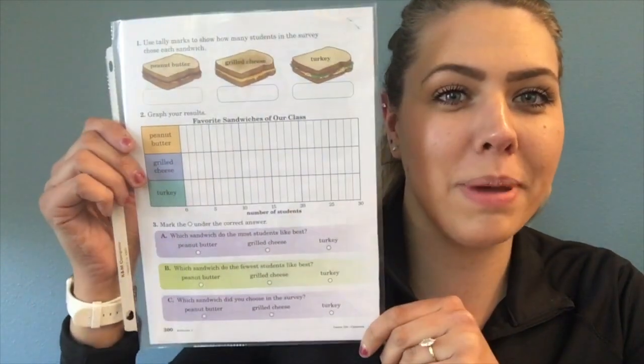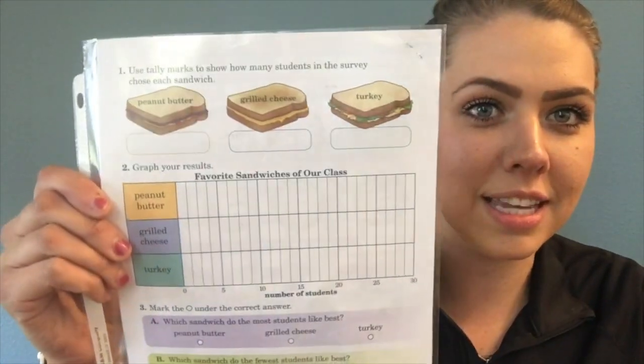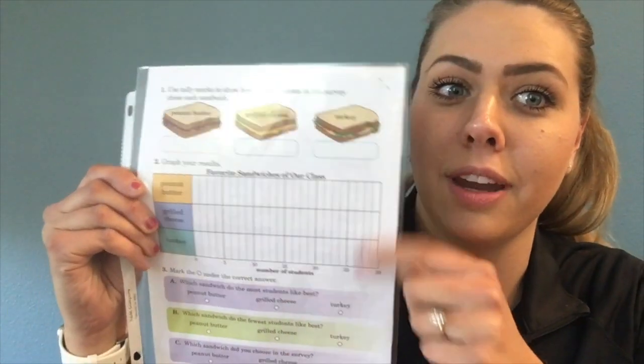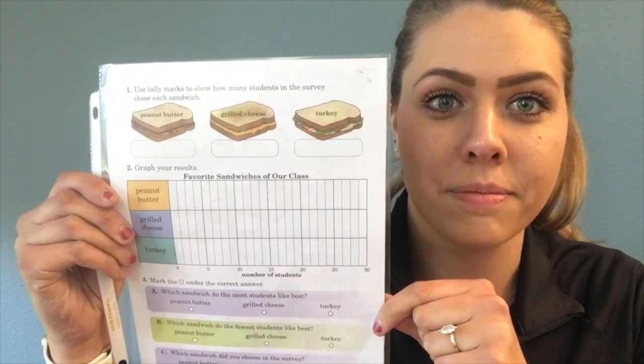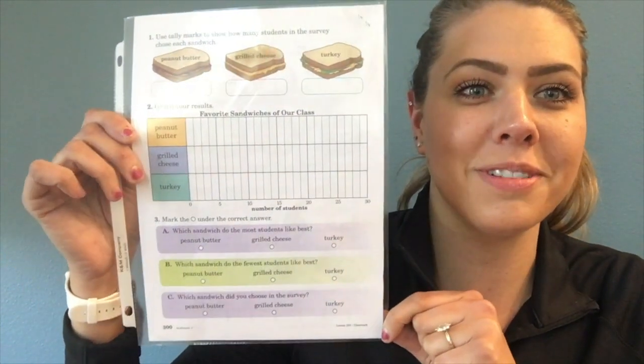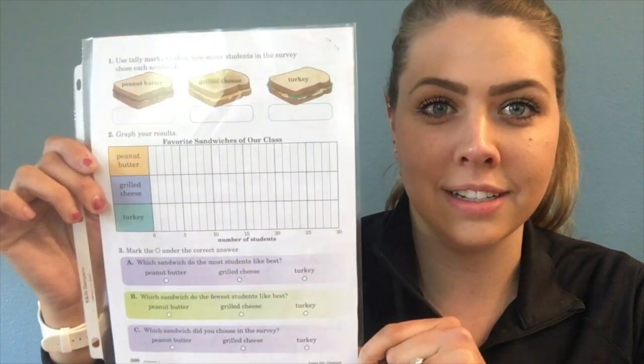Hey first graders, we're going to be finishing up our math page, page 300. It looks like this. It has the sandwiches up top. This is why we needed to know what kind of sandwich you liked. So pause the video if you need to. Go ahead and get this out.